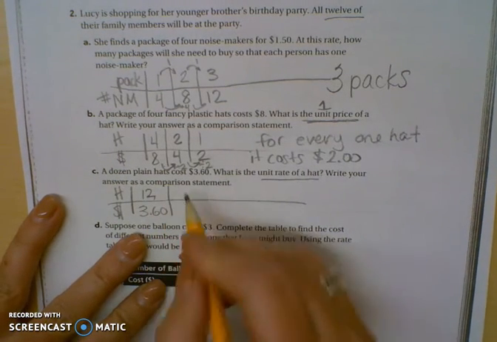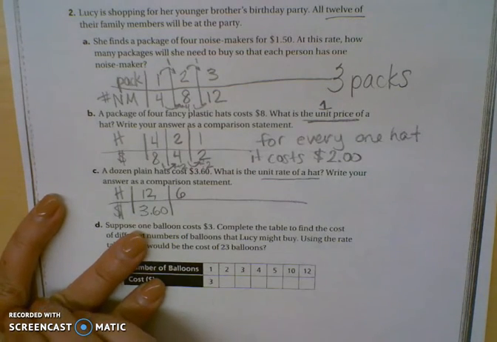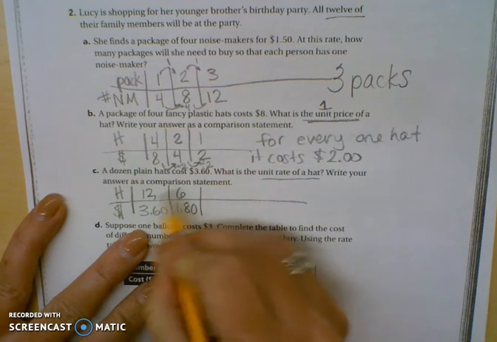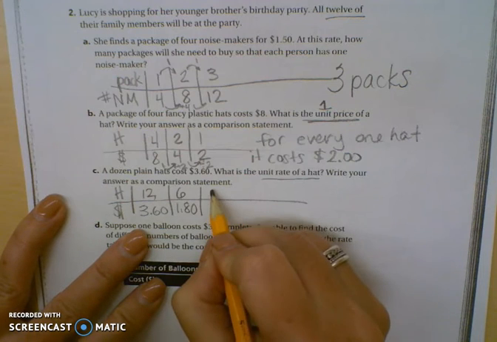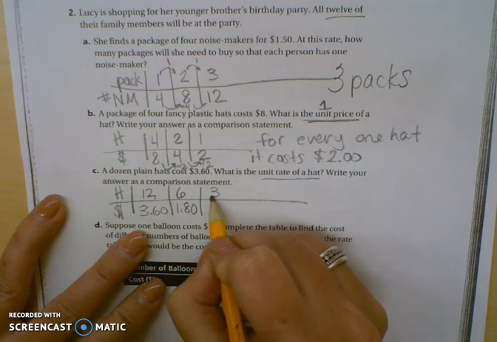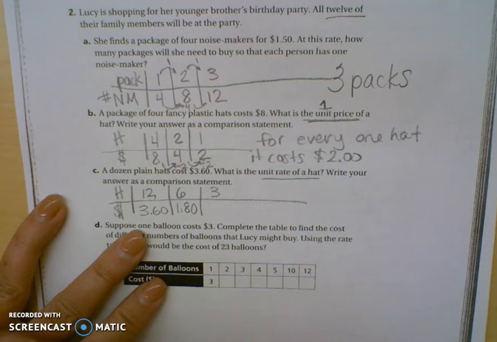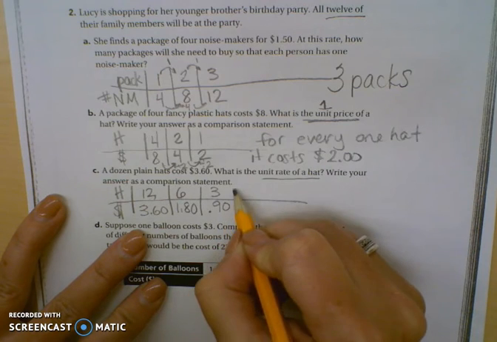If I have half as many hats, that gives me 6 hats. It should be half of the price of $1.80. If I cut that again in half, I would have 3 hats, and if I cut $1.80 in half, that would be 90 cents.